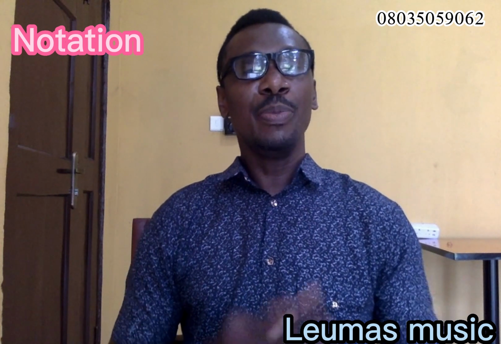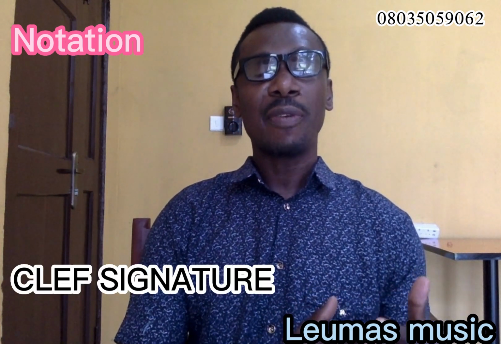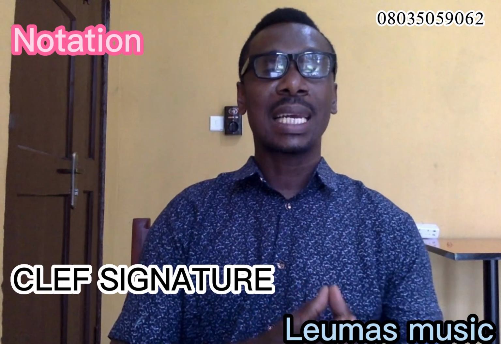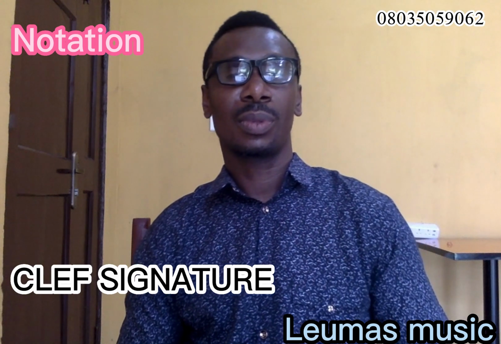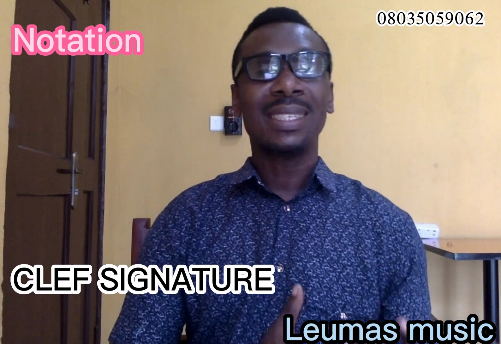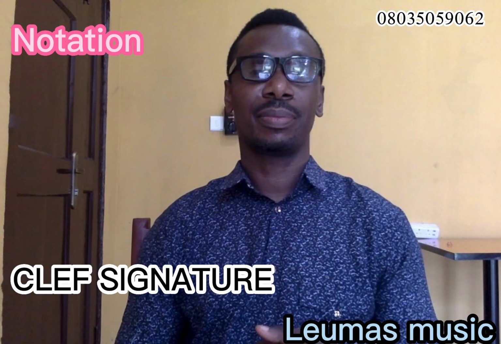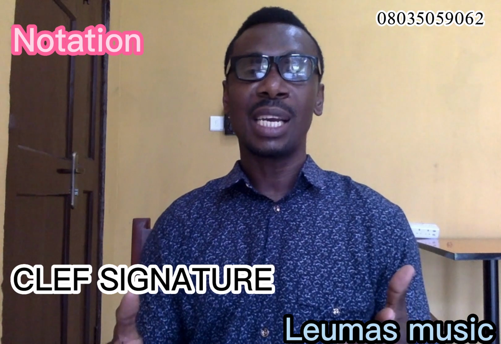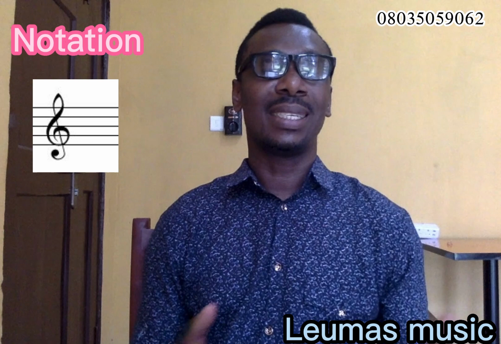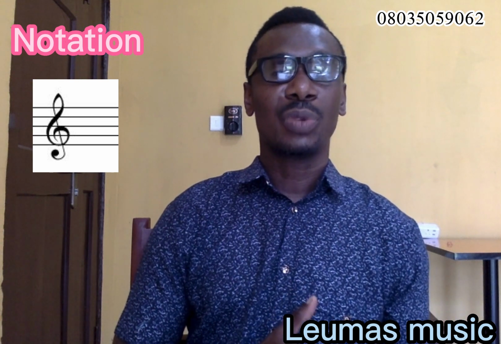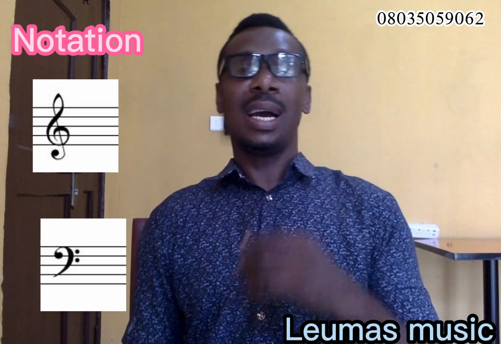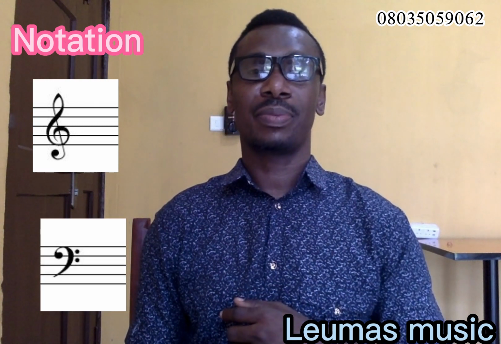Okay, immediately after the 5 lines and 4 spaces, that's what we call the clef signature. The clef signature is seen on the far left hand side of every staff. There are several different kinds of clef, but the 2 most frequently used are the treble clef, known as the G clef, and the bass clef, known as the F clef.